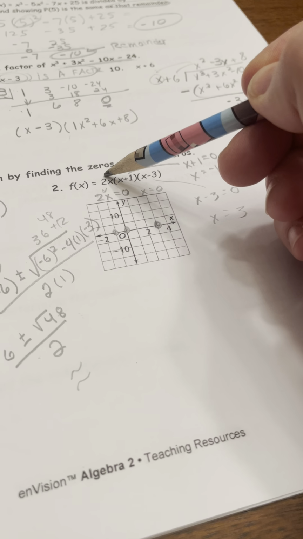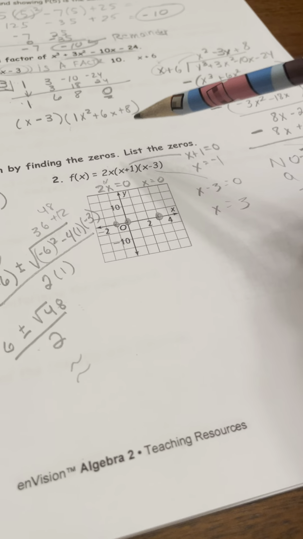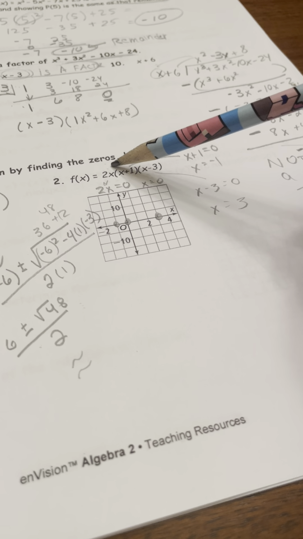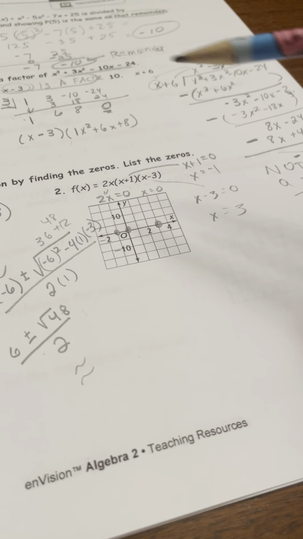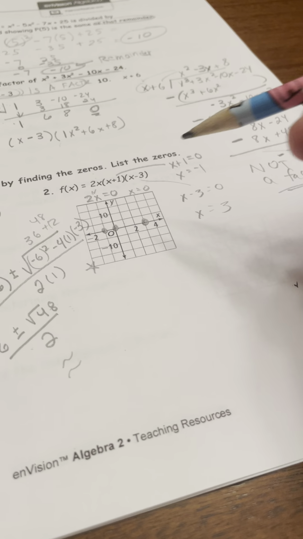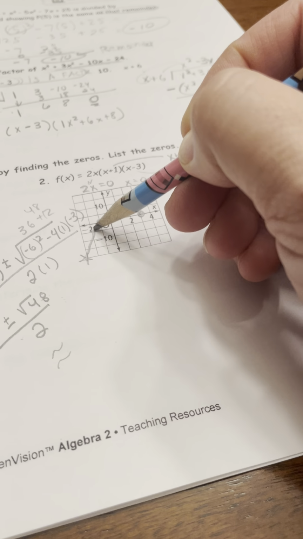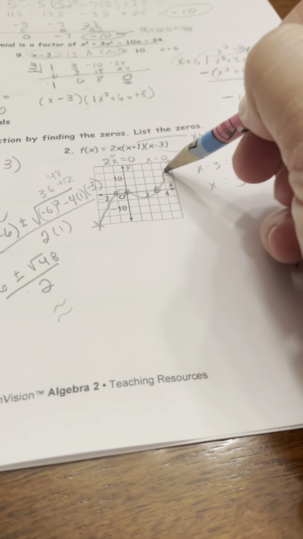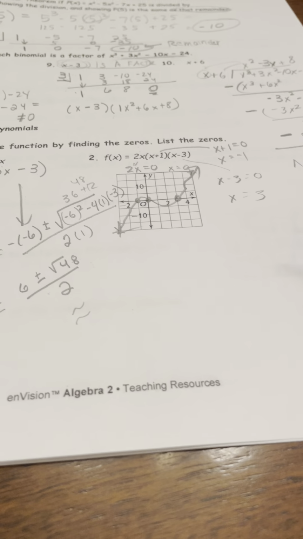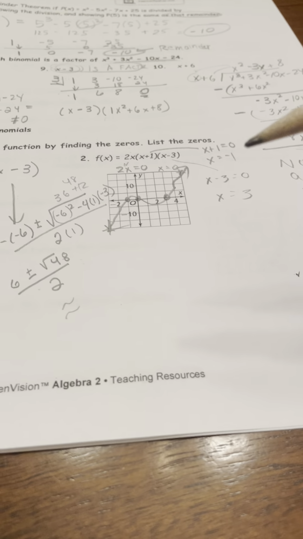Also notice the coefficient is 2. If I multiplied this all out, my first term would be 2 times x times x times x, so 2x to the third. So again, it starts down here, ends up here. I don't know exactly what it looks like, but that's something like what it would look like. So it's just a sketch. I'm just doing my best.